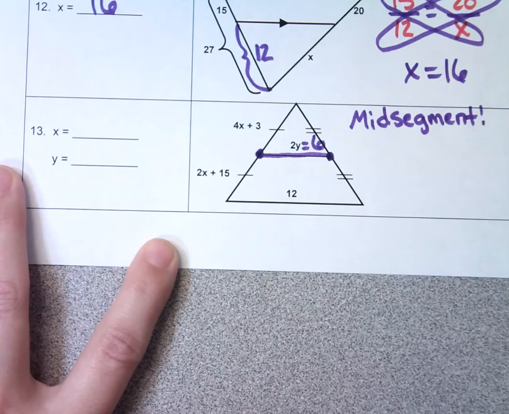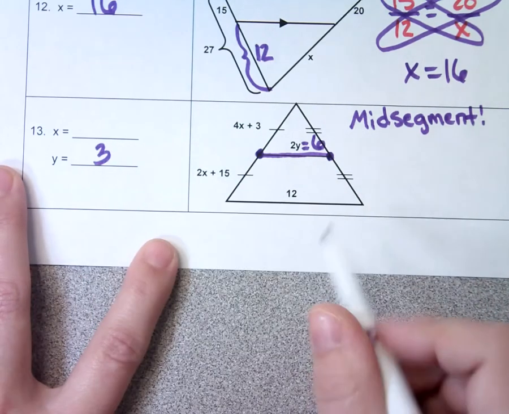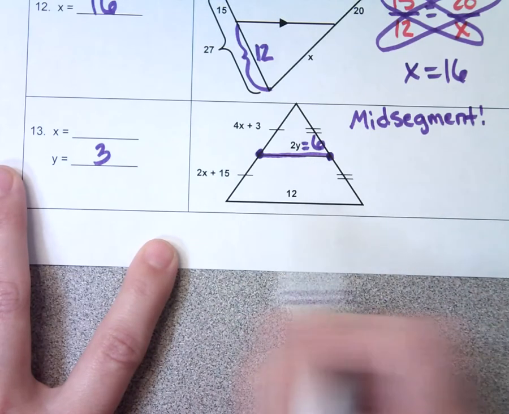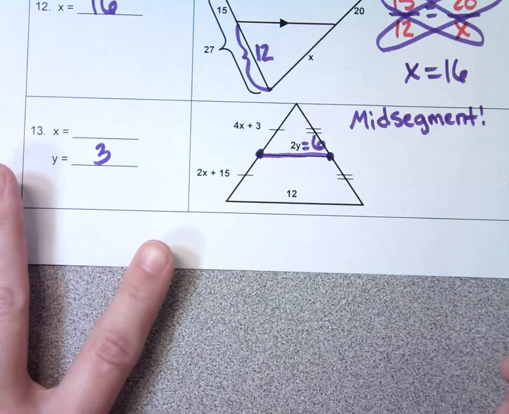And if 2y is 6, how much is y? 3. Remember that? The midsegment is half the length of the third side. So if this is 12, this is 6. 2y equals 6, and solve it.